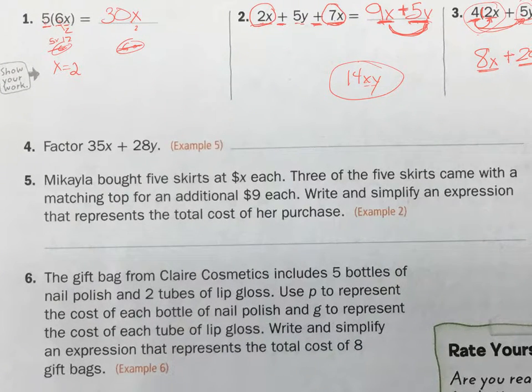Now, we can factor these, just like we were doing in the last lesson. We looked for the smallest number, which is this 28. I'm going to do a factor rainbow for 28. 1, 28, 2, 14, 3, no, 4, no, 5, no, 6, no. 7. Wait a minute. I missed one.